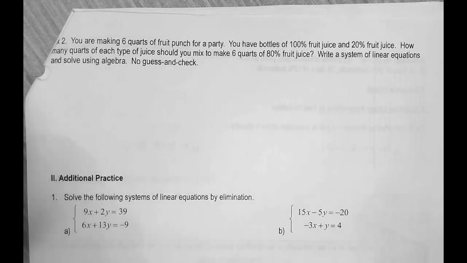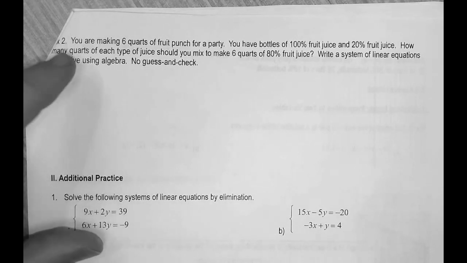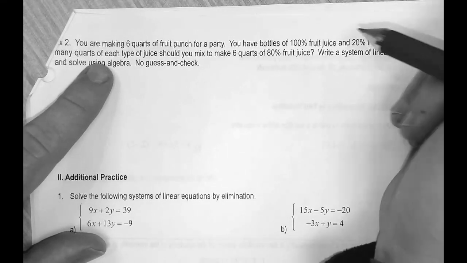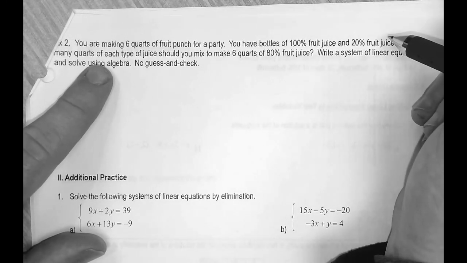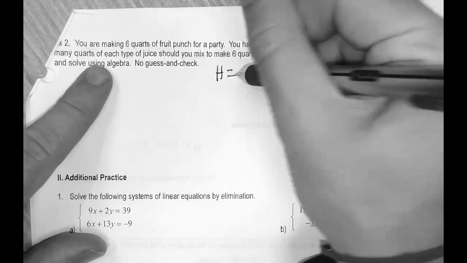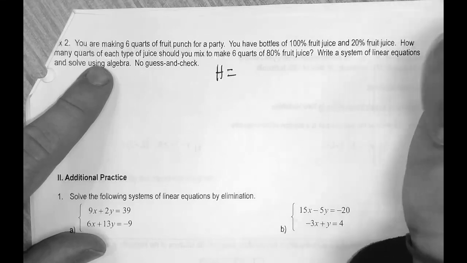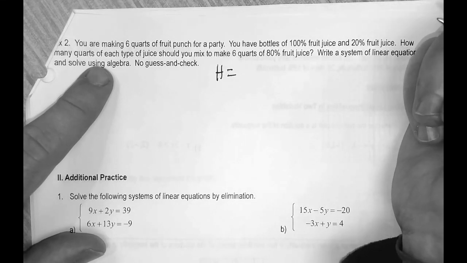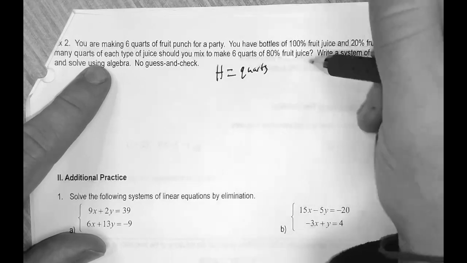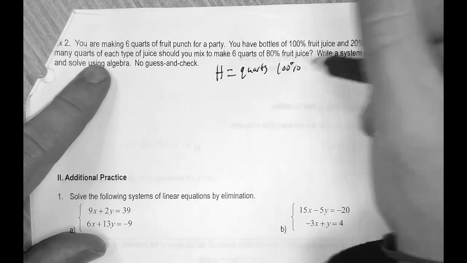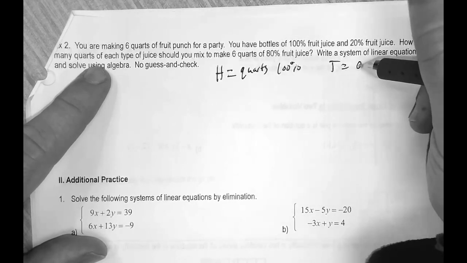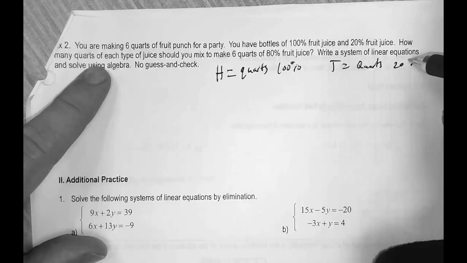So the unknowns are clear. It says how many quarts of each type. So we have this 100 and we have this 20. So let's call it H is quarts of 100%, and T is quarts of 20%.